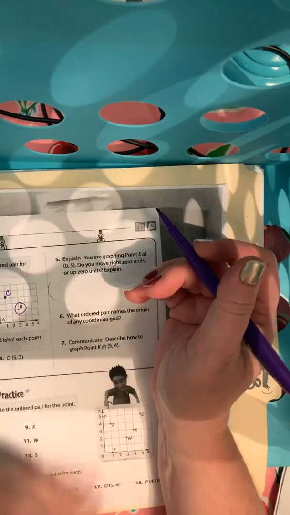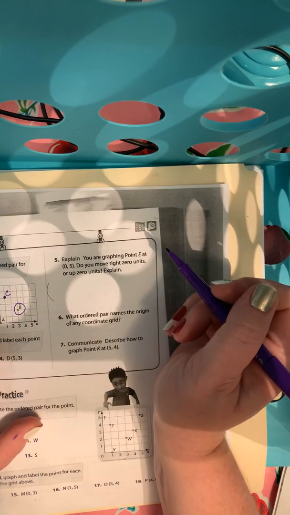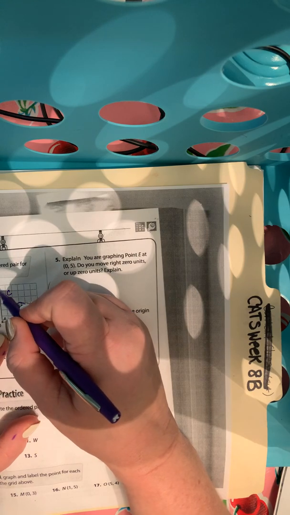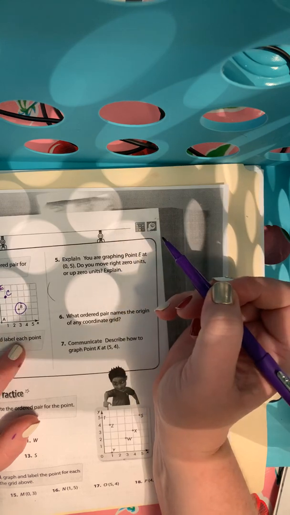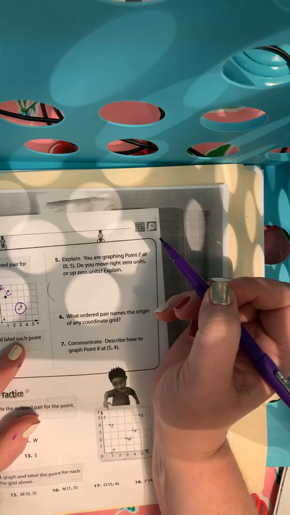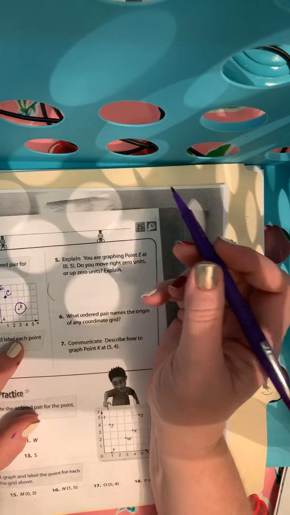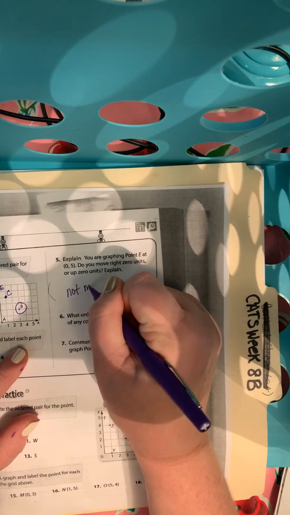I'm going to do number 5 with you. You are graphing point E at 0, 5. Okay, so 0, I'm crawling nothing, I'm walking 5 right here. So this is E. Do you move right 0 units or up 0? Of course, we're going to the right 0, but we're not really going anywhere. Okay? So I'm just going to put not moving anywhere.